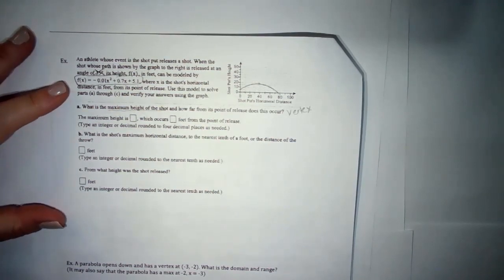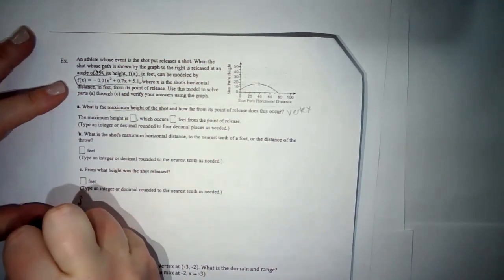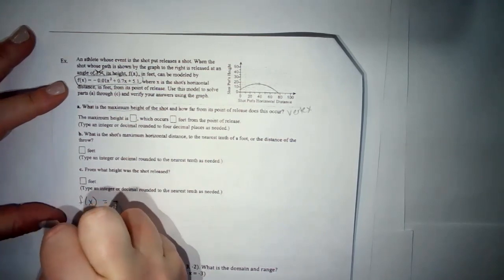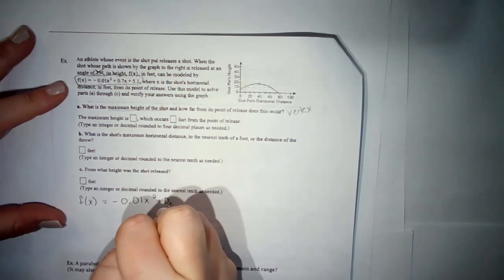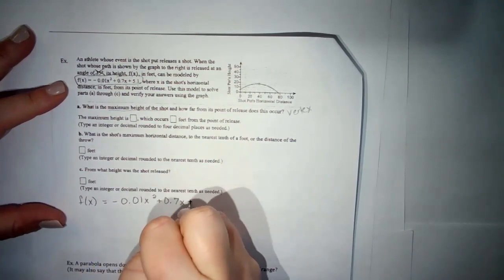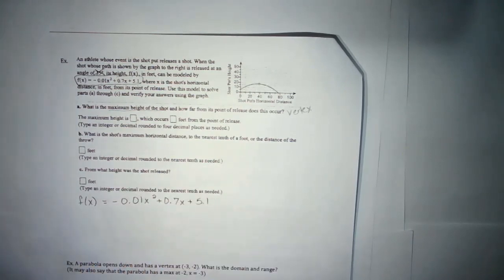Okay, so we have this nice little equation. I'm going to write it down here so I can mess around with it. This is probably the yuckiest problem just because it's got decimals and it's not real nice.